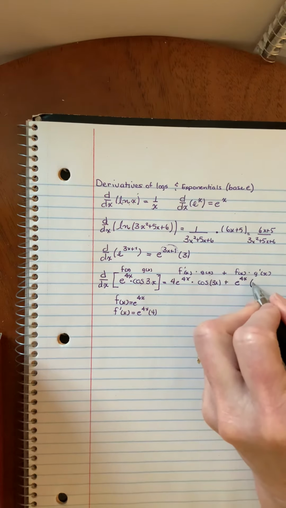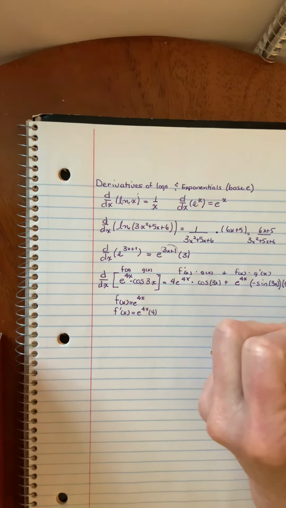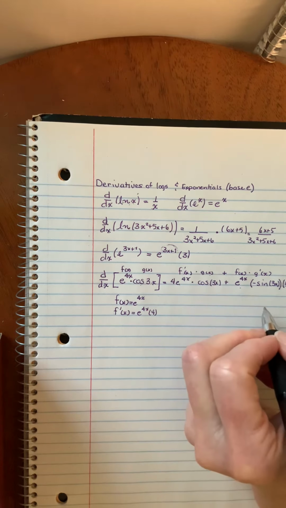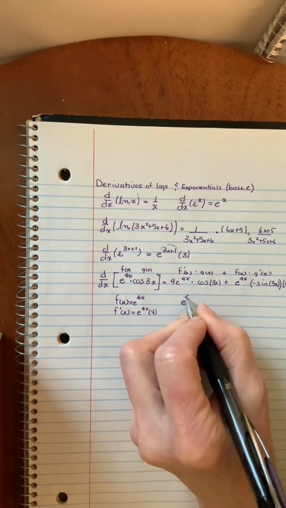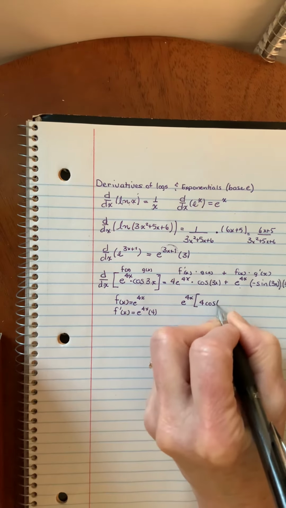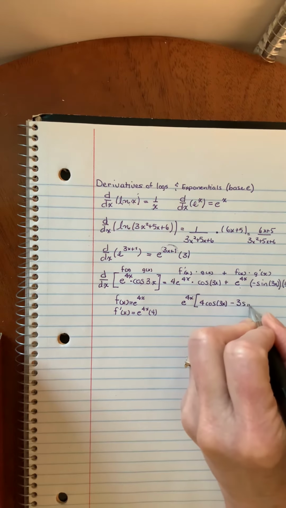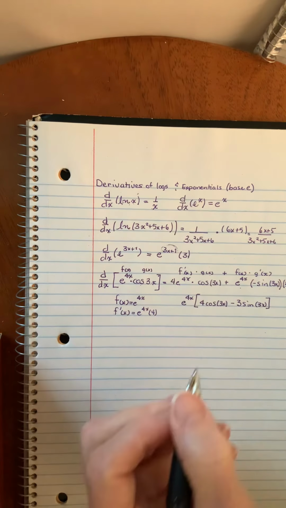The derivative of cosine is minus sine of 3x multiplied by the derivative of the inside, which is 3. So our result has e to the 4x in both parts, but one of them has a sine and one has a cosine. So we could factor it out a little bit. We could say it's e to the 4x multiplied by 4 cosine 3x minus 3 sine 3x. And so there's your derivative.